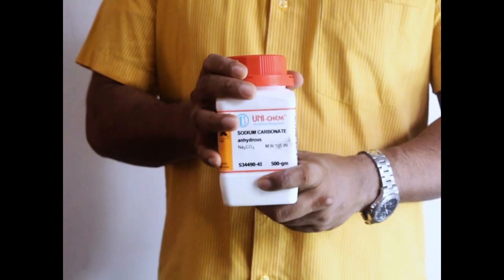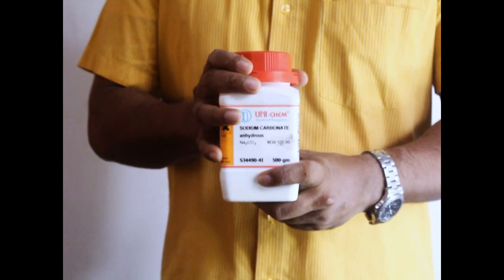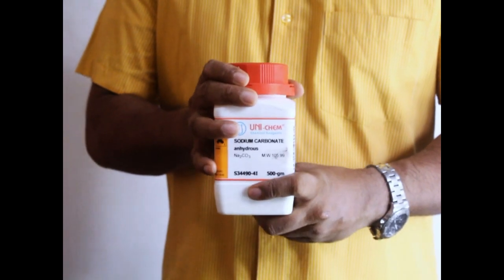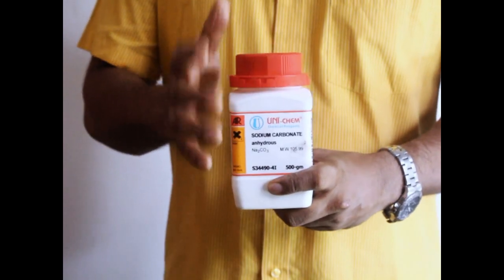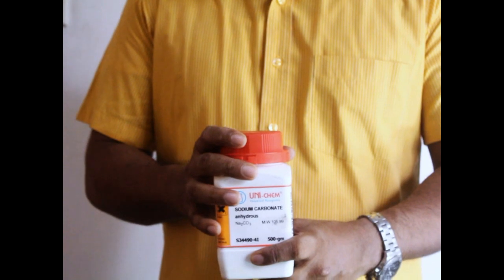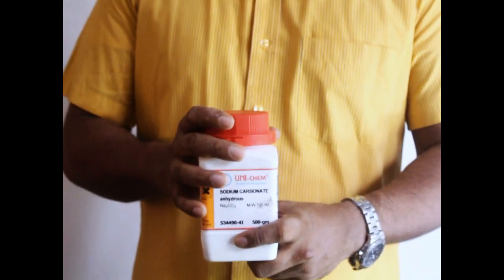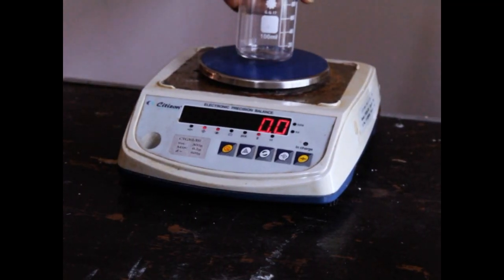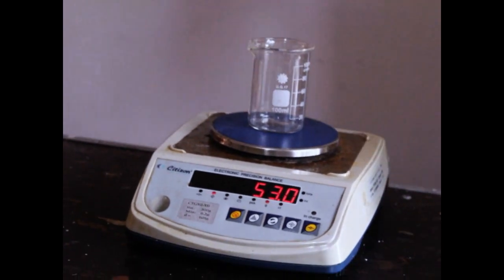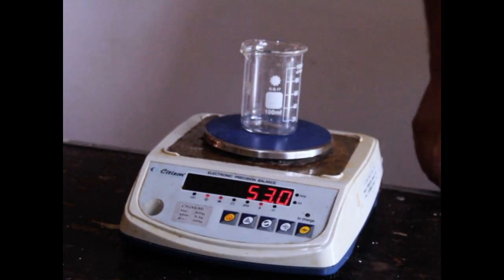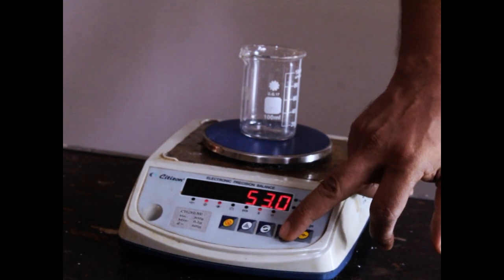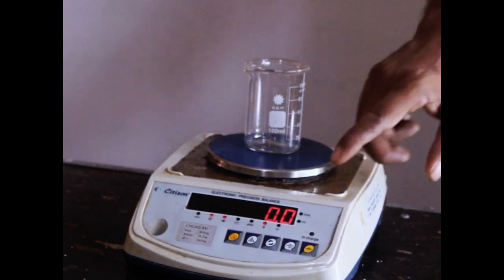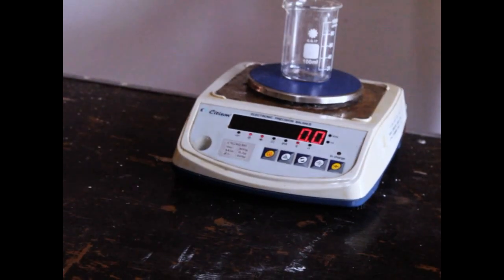The mass of anhydrous sodium carbonate that we need to measure from this is 5.3 grams, as we calculated earlier. Let me show you how to measure it. Now we measure sodium carbonate into a beaker. First we need to tare the balance so that we start from 0 grams.